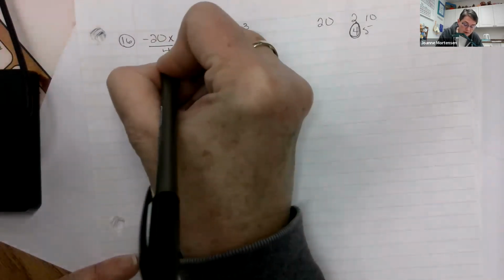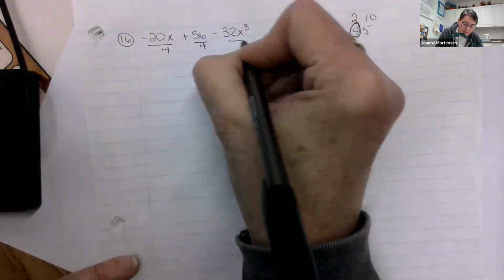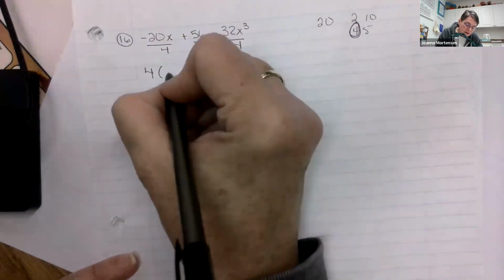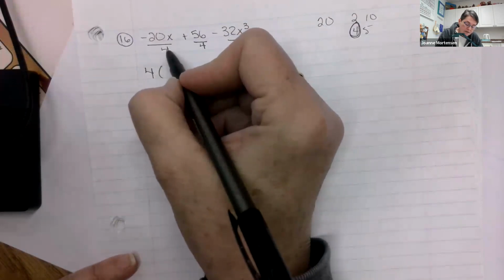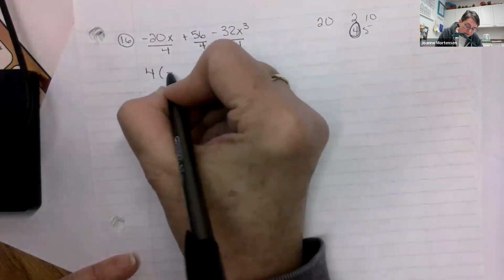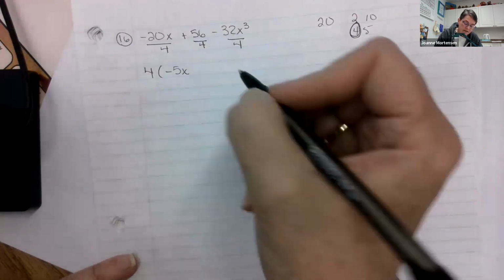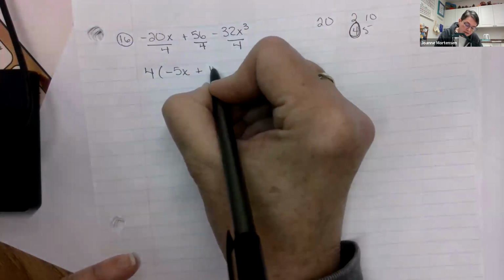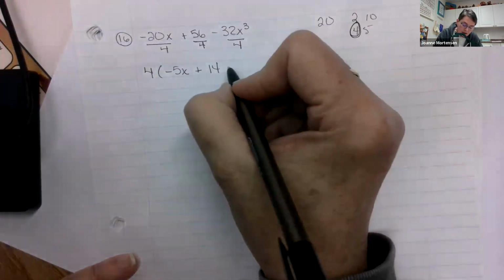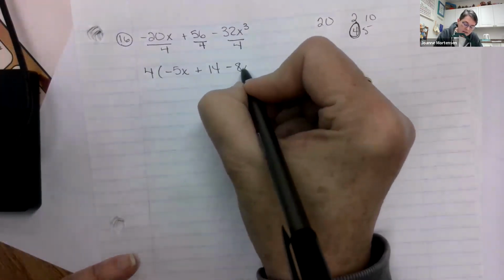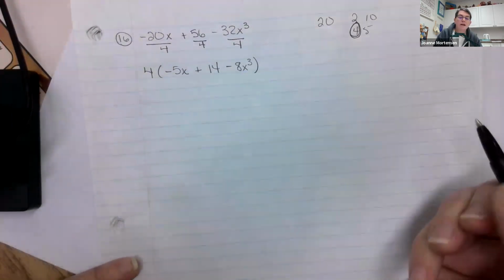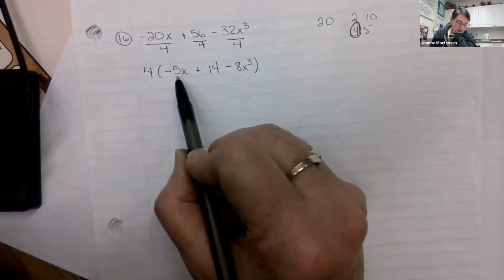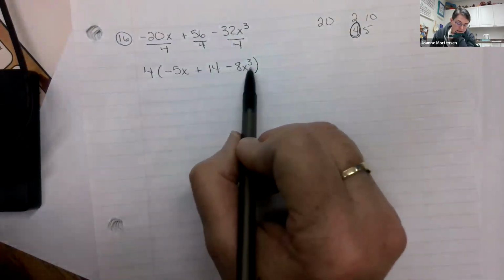So I divide by 4, divide by 4, divide by 4. So 4 comes out front. The greatest common factor always does. Negative 20 divided by 4 is minus 5. Just bring my x along because there's nothing to do there. Plus 56 divided by 4 is 14. I just did that on my calculator. And then minus 8x cubed. And we're done. Nah, I lied. We're not done. 5 and 14 and 8.